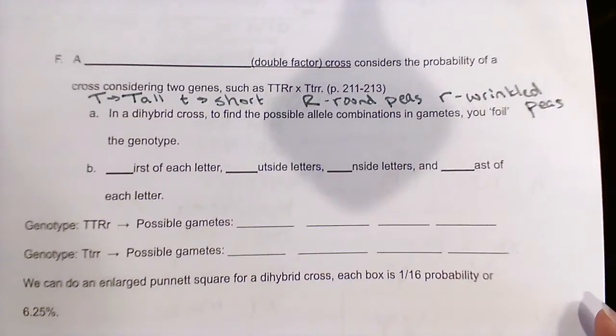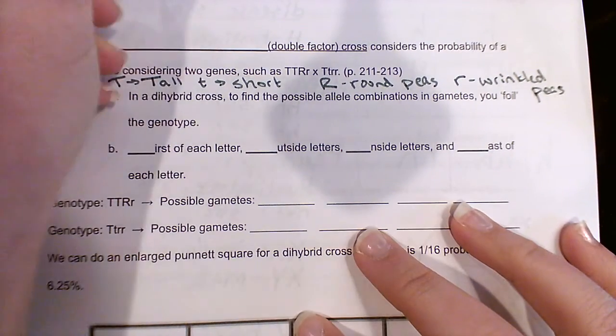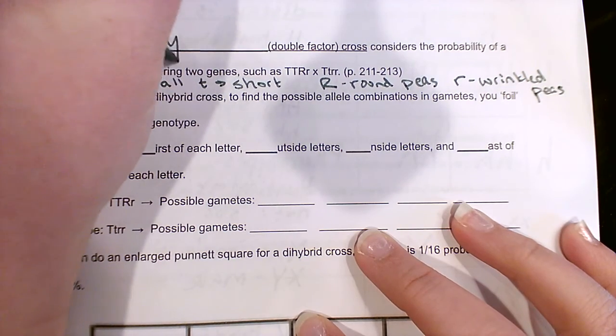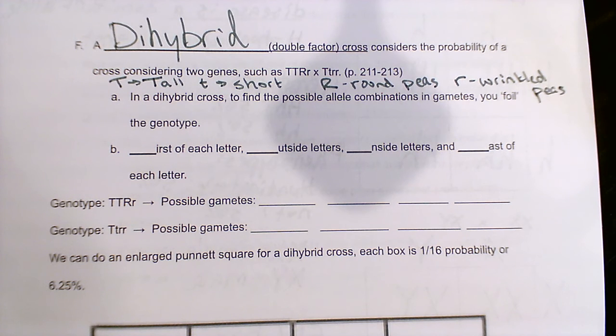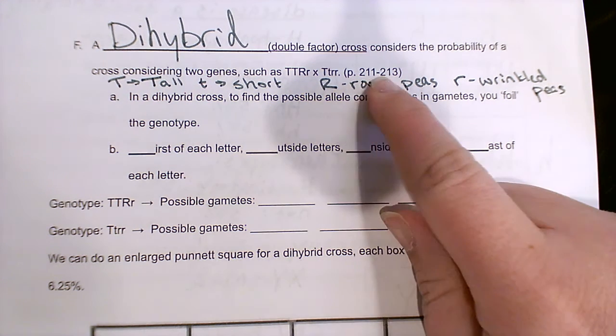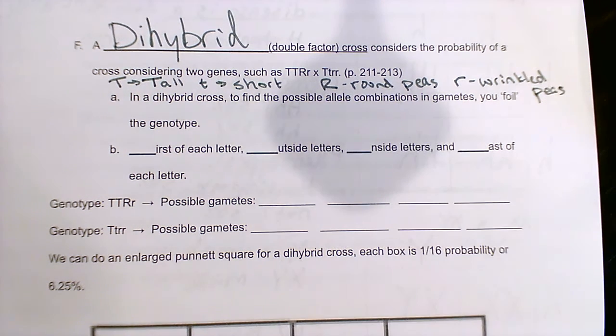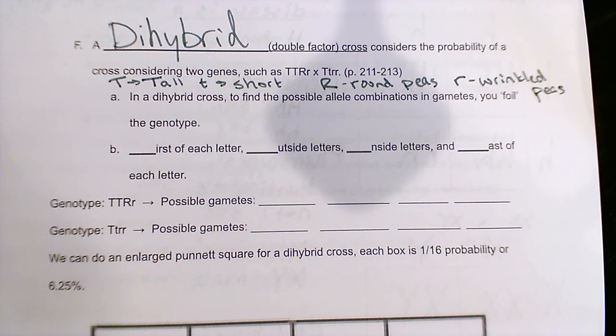I think I want to try to finish this page. The alternative to that is called a dihybrid cross, or a double factor or 2-factor cross. So in this one, we're going to look at 2 traits at a time. I did put page numbers throughout the notes here, especially since we're not actually together for this, so if you want to read up on it, you can.